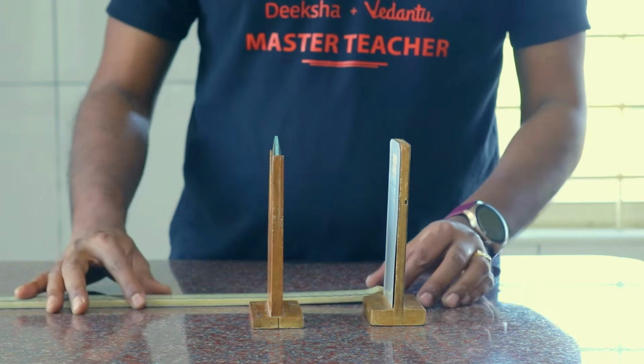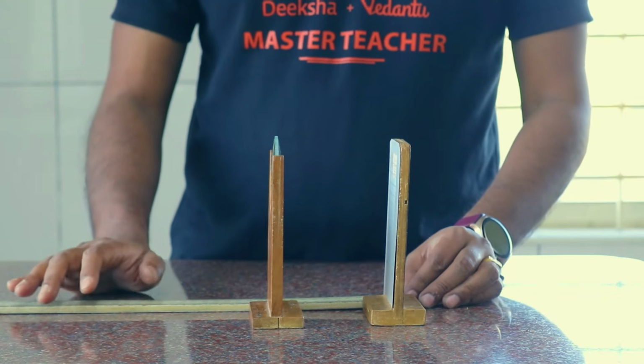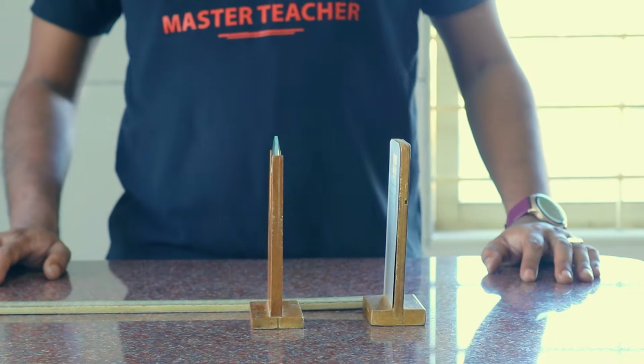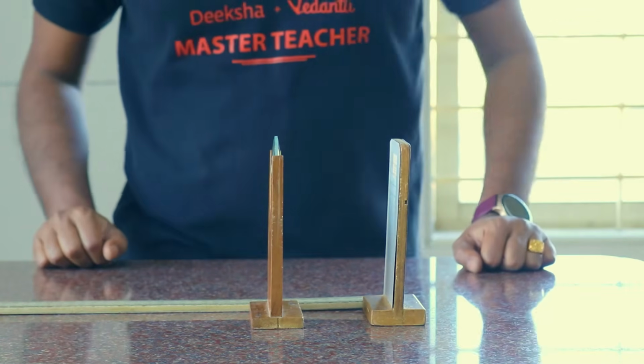of this frame. Now when you are measuring the rough estimate, you should align the scale and take a measurement, which is coming out to be around 10 centimeter in this case. Now use this value when you are performing the experiment using the optical bench.